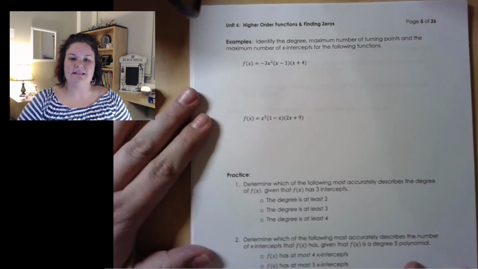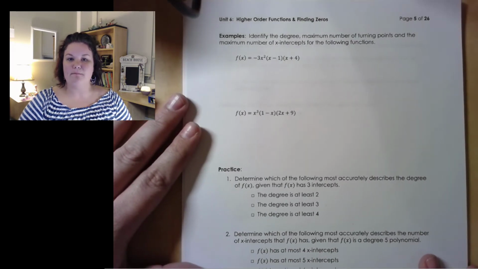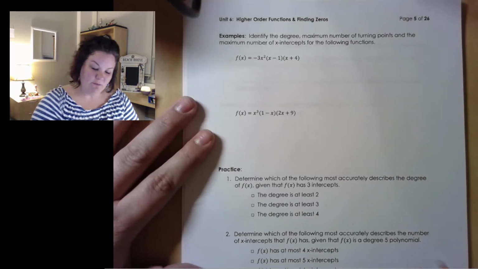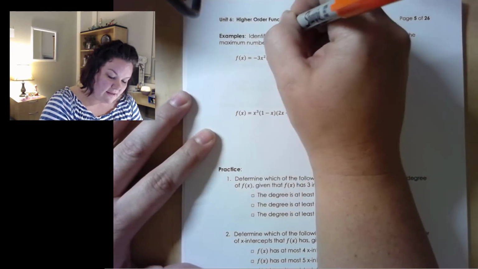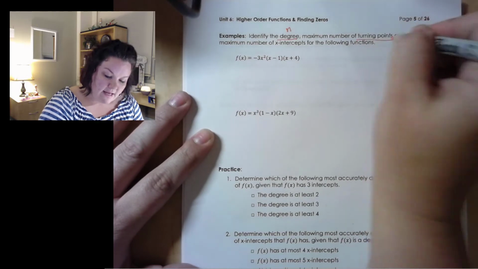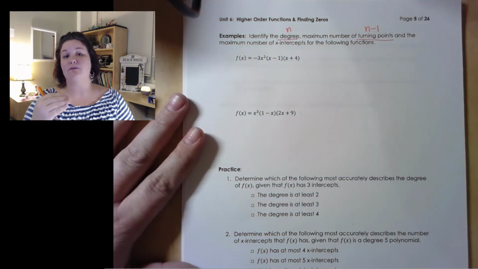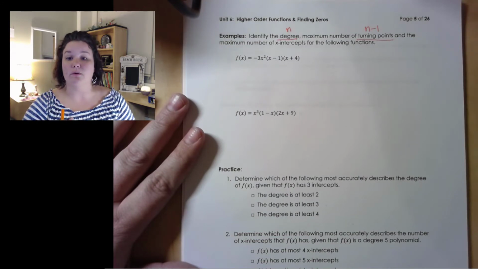So here it says, identify the degree, the maximum number of turning points, and the maximum number of x-intercepts. So remember, our degree, we're calling that n, and the maximum number of turning points is n minus 1. So whatever our degree is, we know we can have up to 1 less than that in turning points.